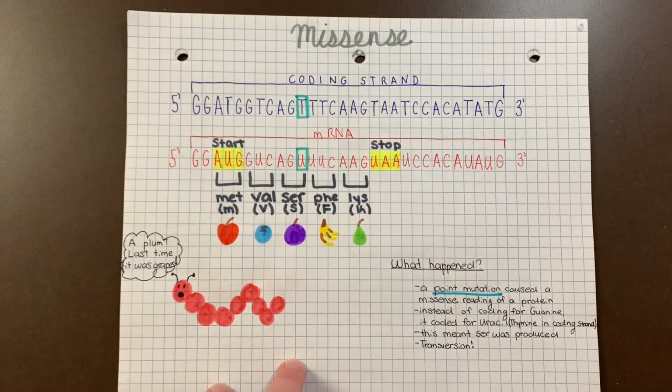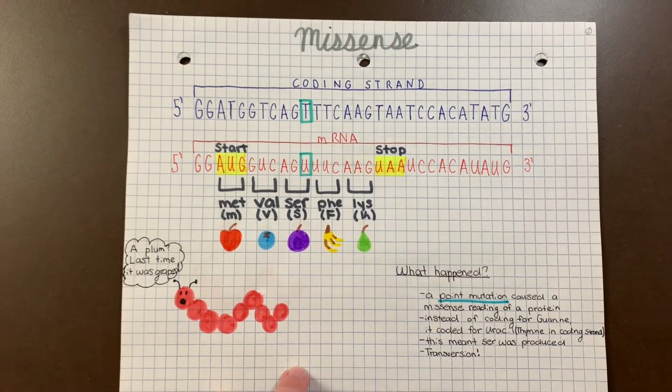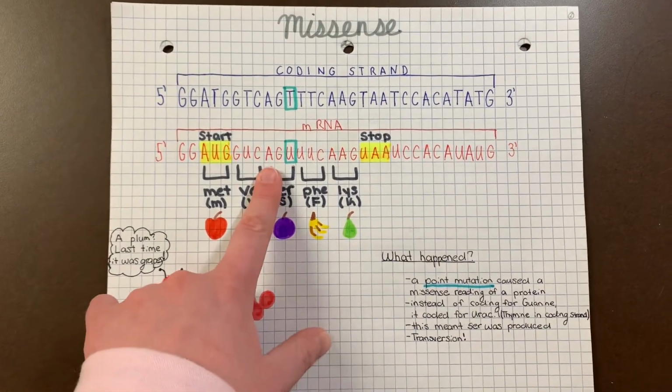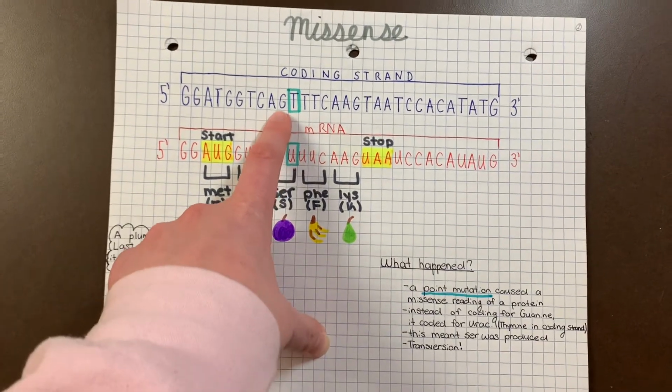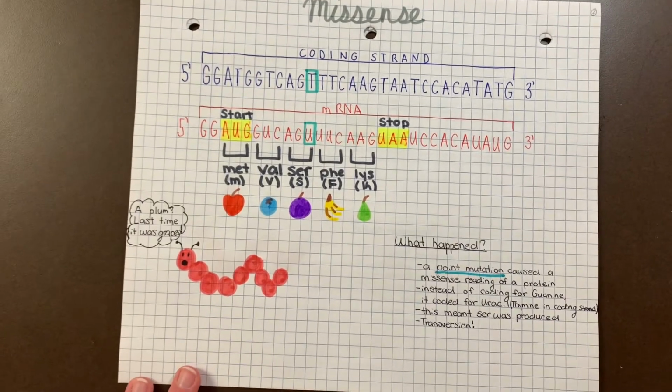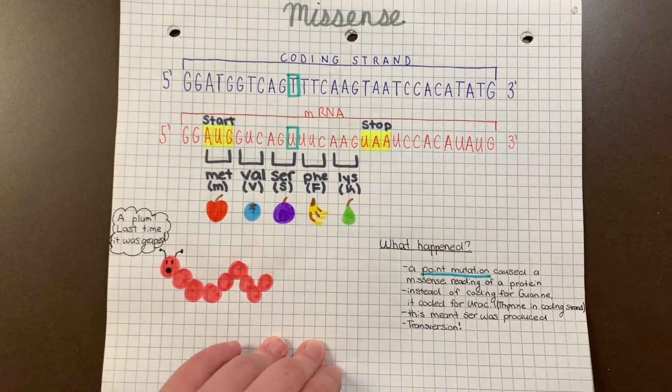So basically what happened is instead of coding for guanine like it did in the original strand, it coded for uracil in the mRNA, or if you want to think about it, it coded for thymine in the coding strand, and this is an example of transversion.